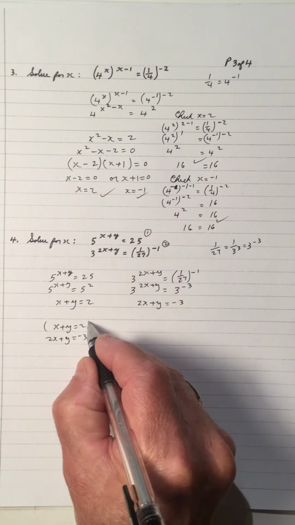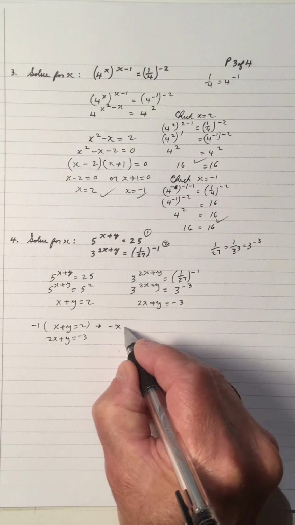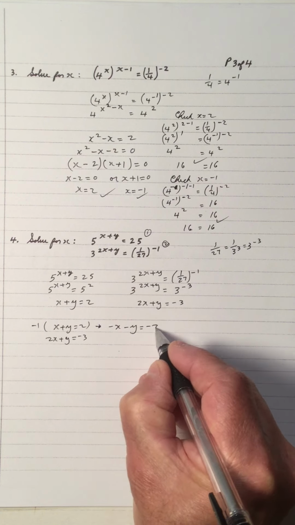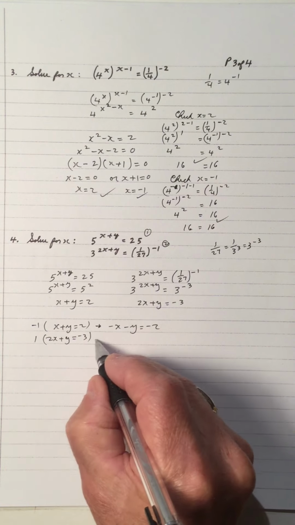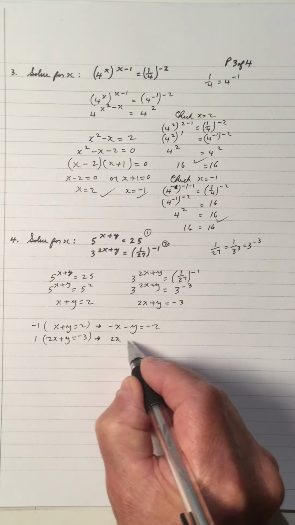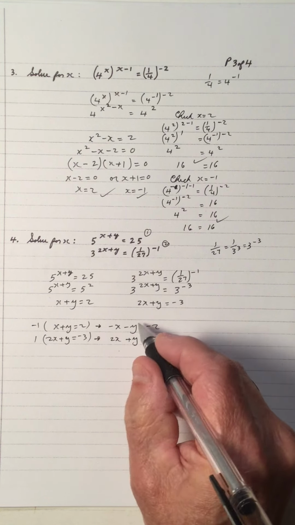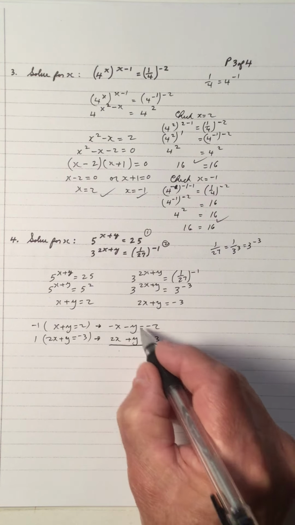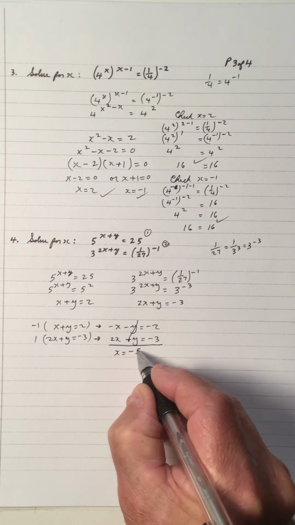So let's multiply this by negative 1. Negative x minus y equals negative 2. Multiply this one by 1, and we get 2x plus y equals negative 3. Draw a line. The y's cancel out, so x is equal to negative 5.